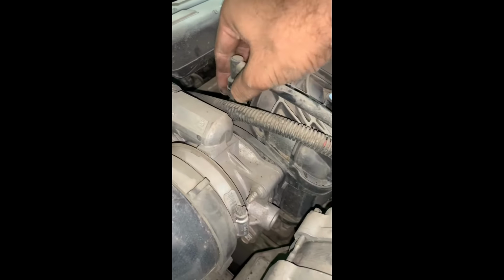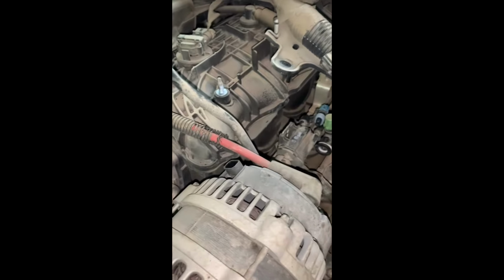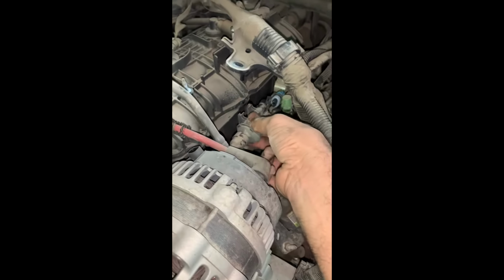This is how to remove the purge solenoid. It's easy. You unplug the connector and the hose, and there is a push tab type of lock there. Push it away from the solenoid, just like that, and disconnect the hose from the other side as well. And pull it out.